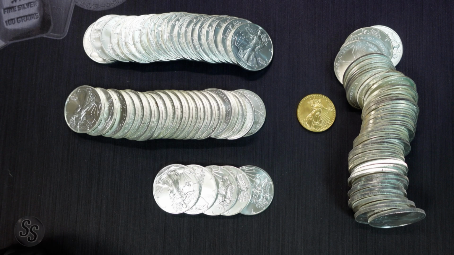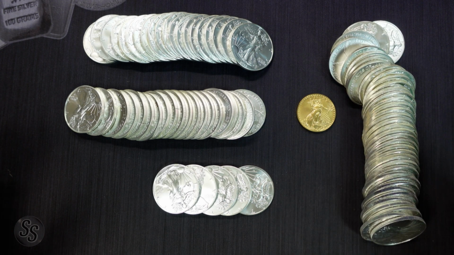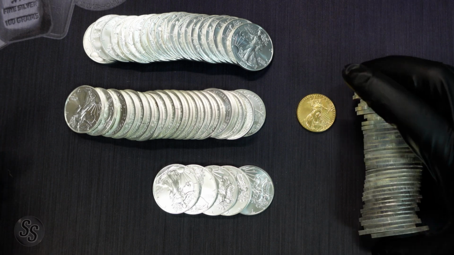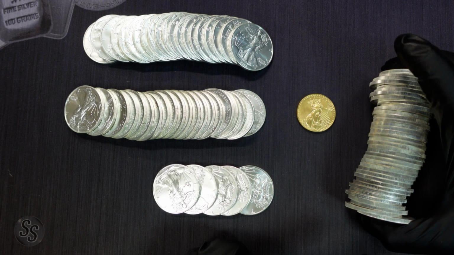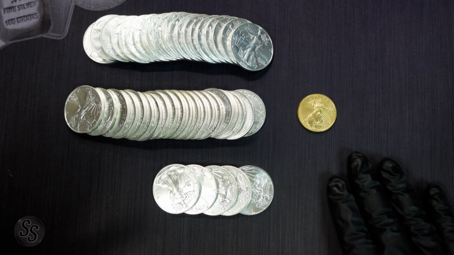Whereas if you were able to get this at spot, I'm not saying you should be able to get it at spot, but if you were able to get these for the COMEX price though, you would get this much more. All these are gone. So that just kind of physically shows you how insanely high the premiums are right now on Silver Eagles. They are crazy. And the Gold Eagle premiums are not a slouch either.